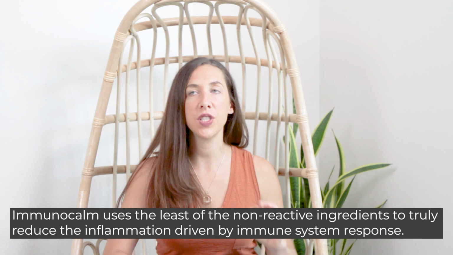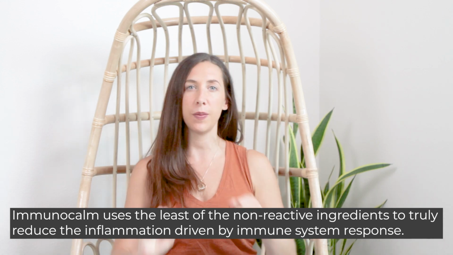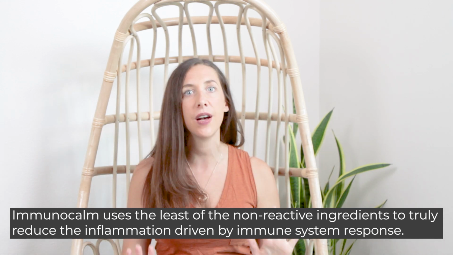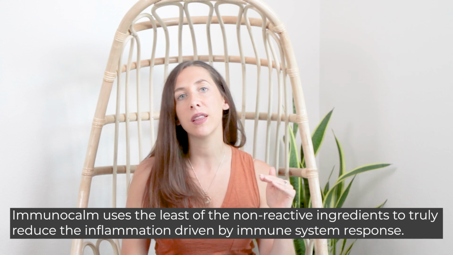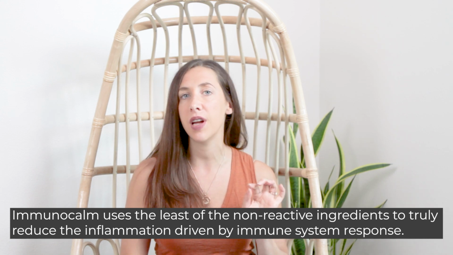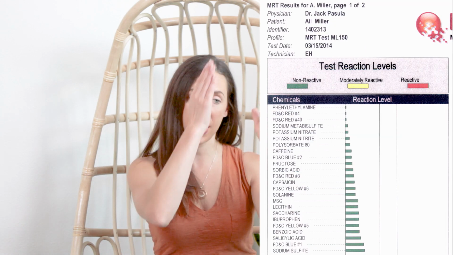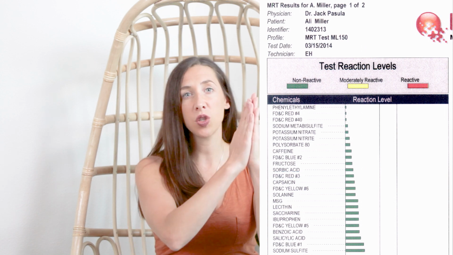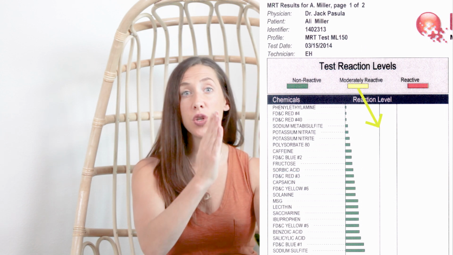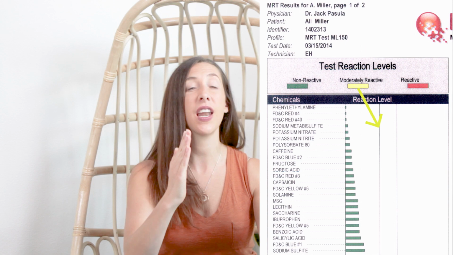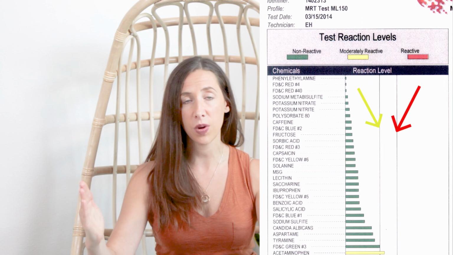We actually start with a process called immunocalm, which is to literally wring out all of that inflammation in your body and really calm down the immune system. So we look at the length of your bar of the non-reactive foods, and we actually will cut these bars in half. So we're looking at, from the bar length, a scoring of 0 to 2. At 2, we start to see the moderate reaction, and at 2.5, we start to see the red reaction.